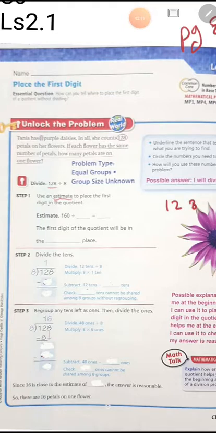If you take a look right here in this exercise, the estimation was rounding 128 to 160. Why? Because look, the nearest number I can use to divide by 8 is 160. Okay, because I can divide 16 by 8, right? Because 16 divided by 8, the answer will be what? The answer will be 2.